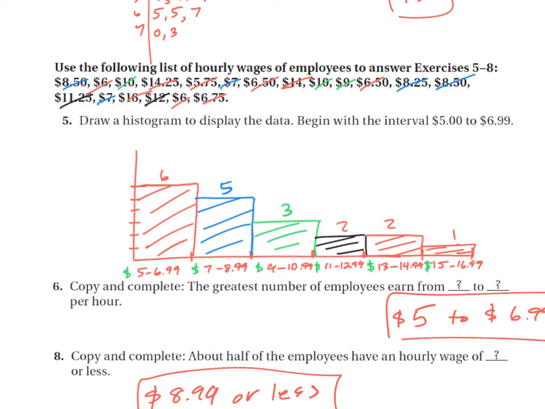So again, with a histogram, a lot of times you're going to see these ranges as your x-axis. And then the y-axis, I didn't label it, but I should have, is the frequency, how many people fell within that range. So between $5 and $6.99, 6 people fell in that range. So I made a bar that was 6 high, and that's the highest, and then on down.